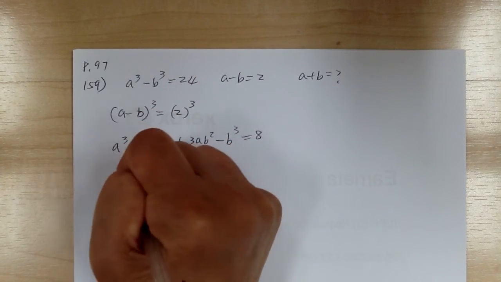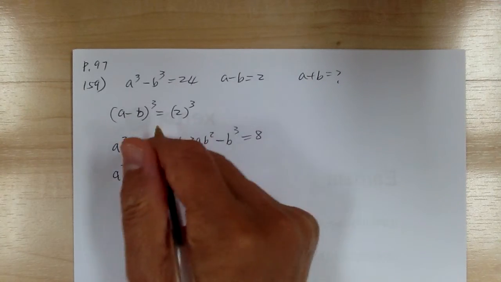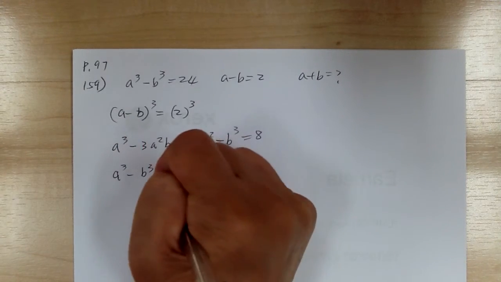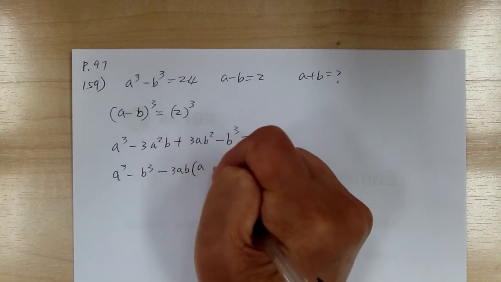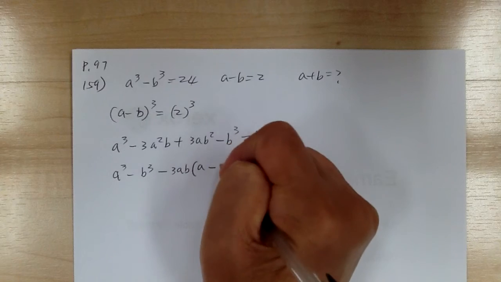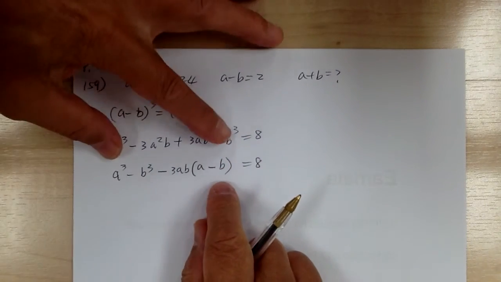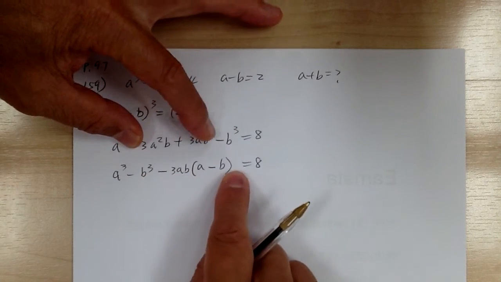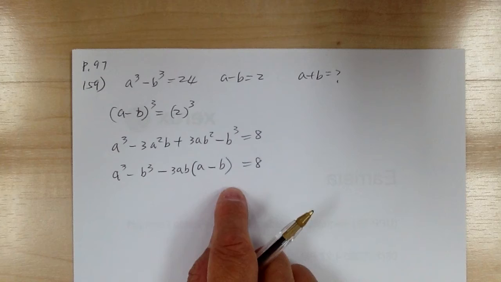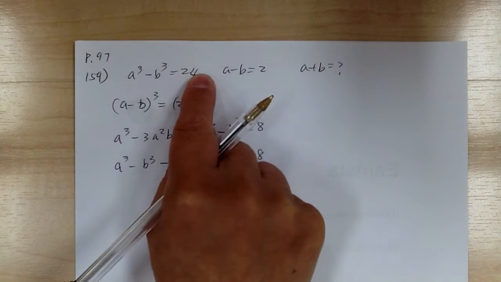So a cubed minus b cubed, and this part over here, you can factor the 3ab. So you're going to get a minus b equals 8. Okay, so this 2 is this 2 over here, and this over here, factor the 3ab, you get a minus b. And this one we know, a cubed minus b cubed is 24.